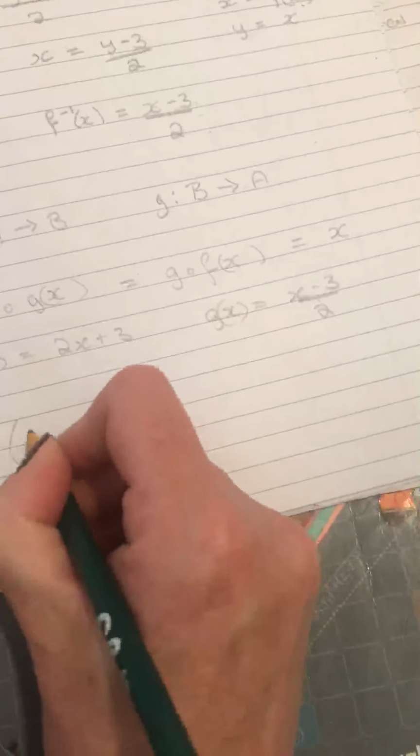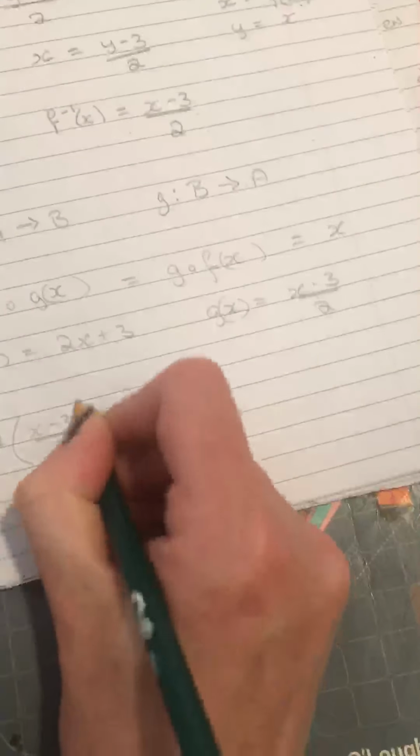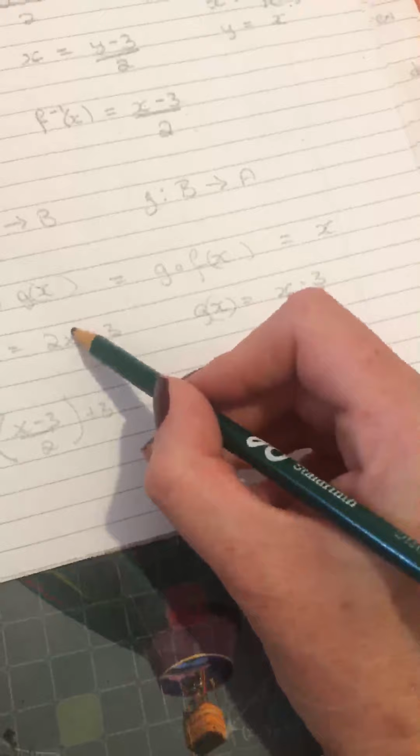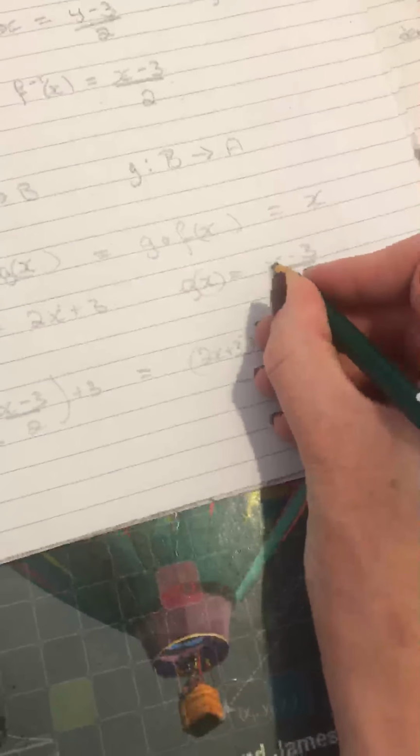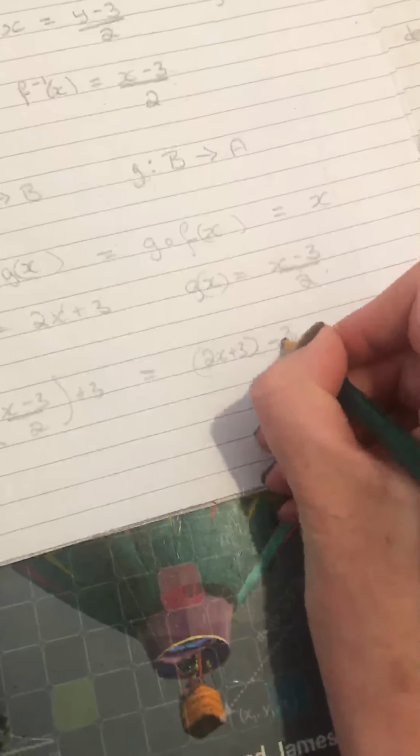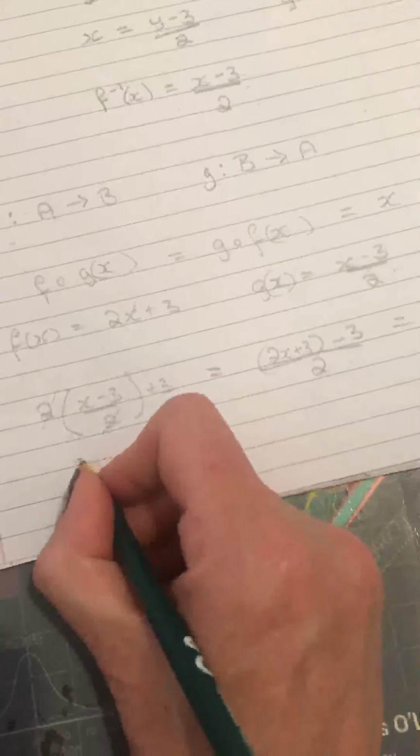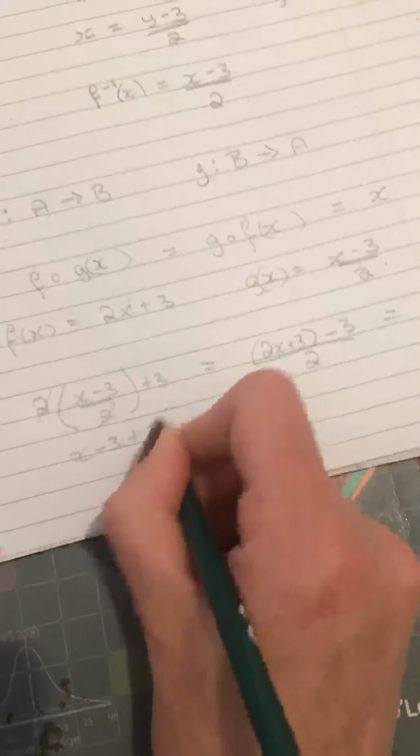So if I put this in here, that's 2 times x minus 3 over 2, plus 3. That should be the same as putting this into that, so f into g. So that'll give me 2x plus 3 in place of x here, minus 3 all over 2. If we just work these, they should both be equal to x, that's what it's saying. So they cancel, you're getting x minus 3 plus 3, which cancels. That's just x there. That one works out.